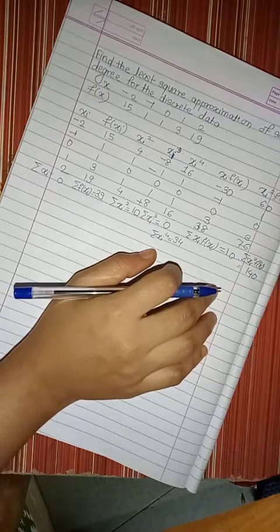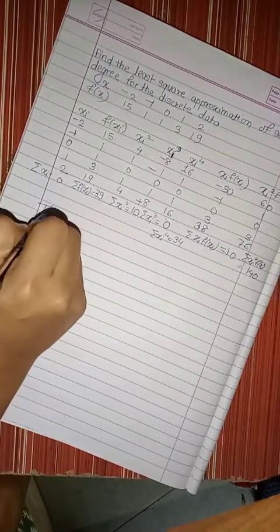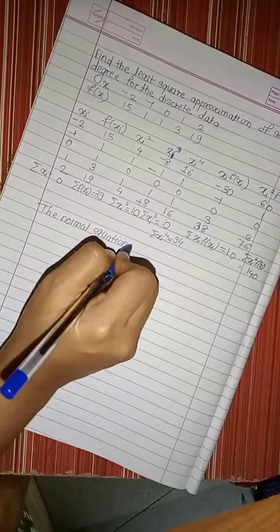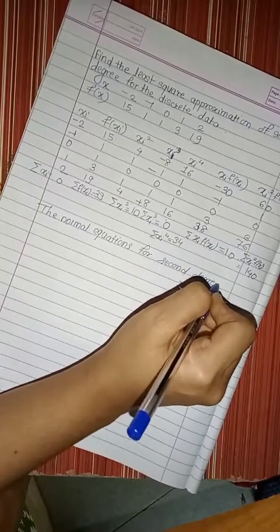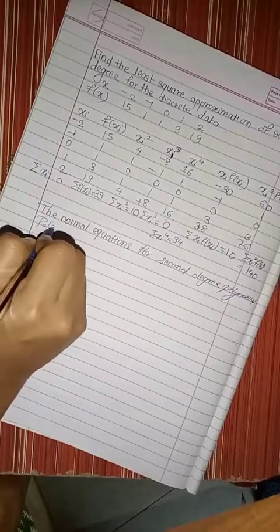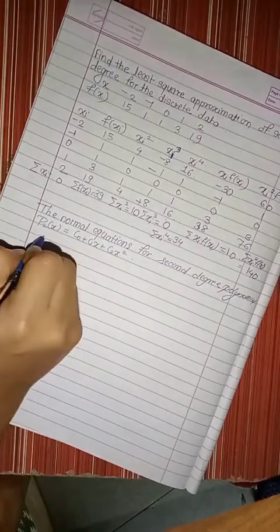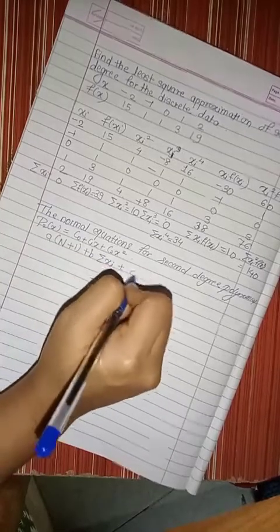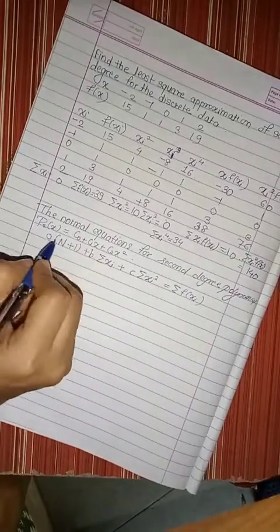Then we have to substitute these values in the normal equations which we have already seen. So the normal equation for a second degree polynomial. Let that polynomial be p2 of x equals c0 plus c1x plus c2x squared. As we have studied, a into n plus 1 plus b into summation of xi plus c into summation of xi square equals summation of f of xi. That's our first normal equation.